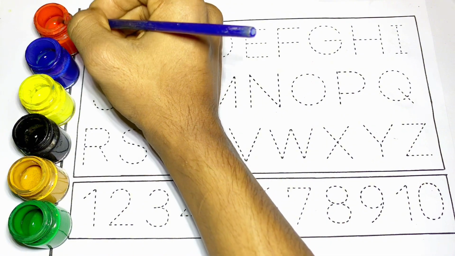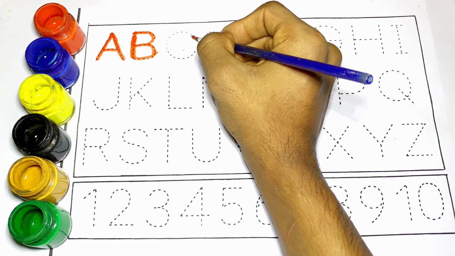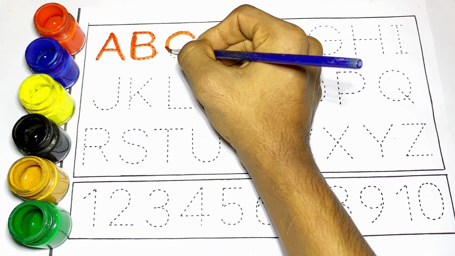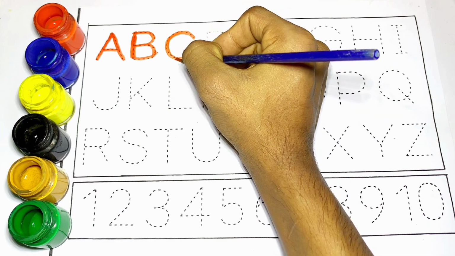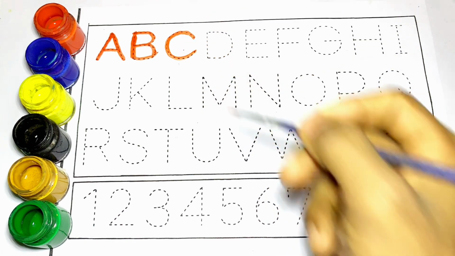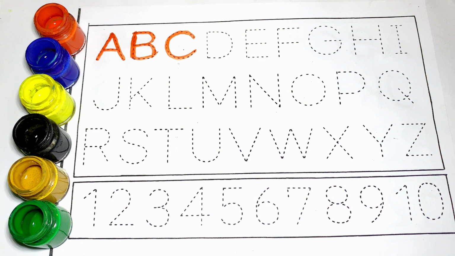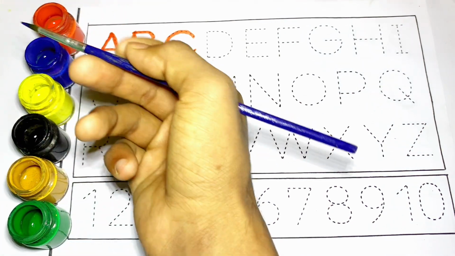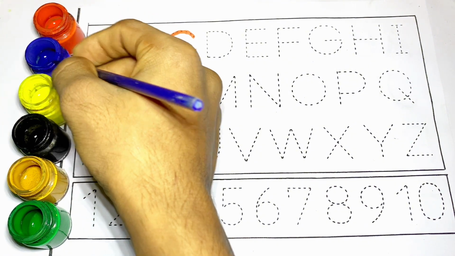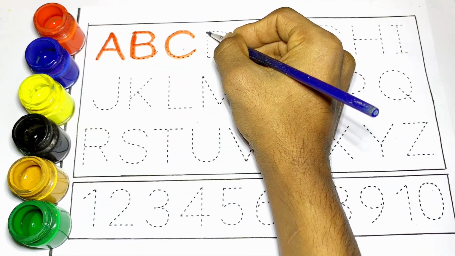Kids now draw C. C for cat, C for car, and again use red color. Kids now draw D. D for dog, D for doll. The alphabets of D, and use blue color.